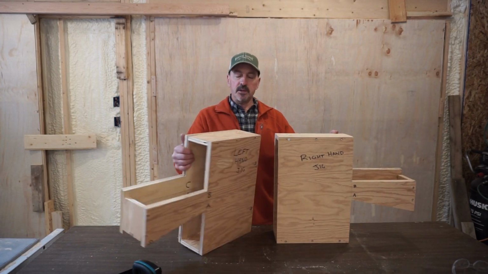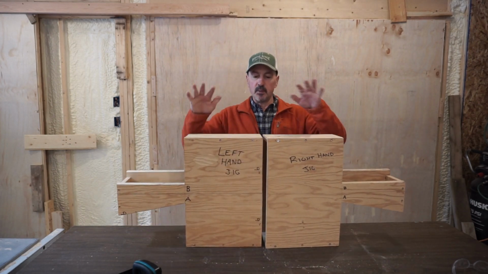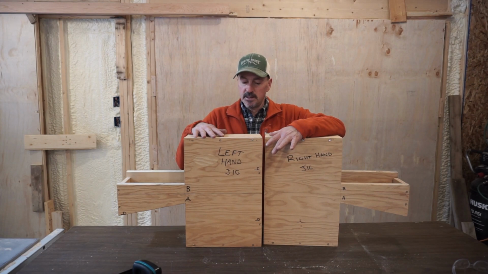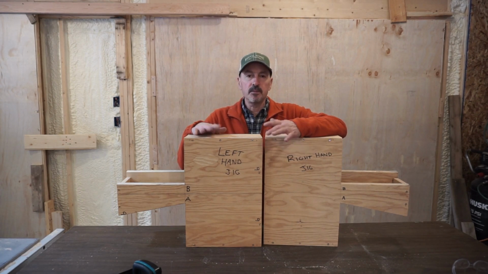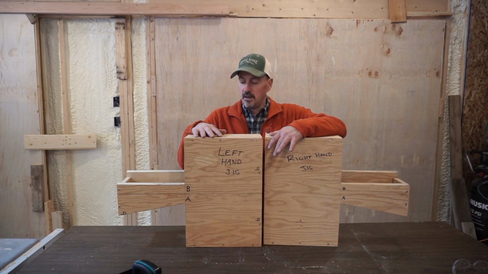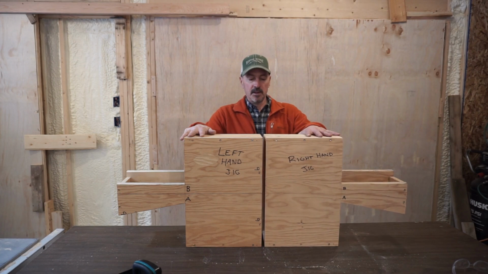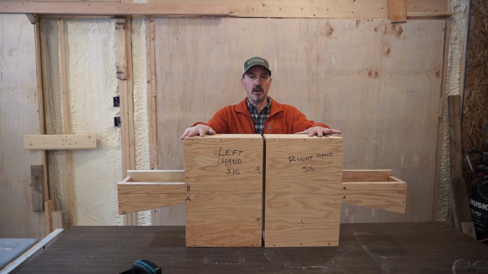Okay, we're all done putting the jigs together. Very easy project. Just a basic 3/4 inch plywood, skill saw, measuring tape, pencil, straight edge. An additional saw to make the bevel in the opposite direction is nice. A jigsaw can be used for that, table saw, band saw.